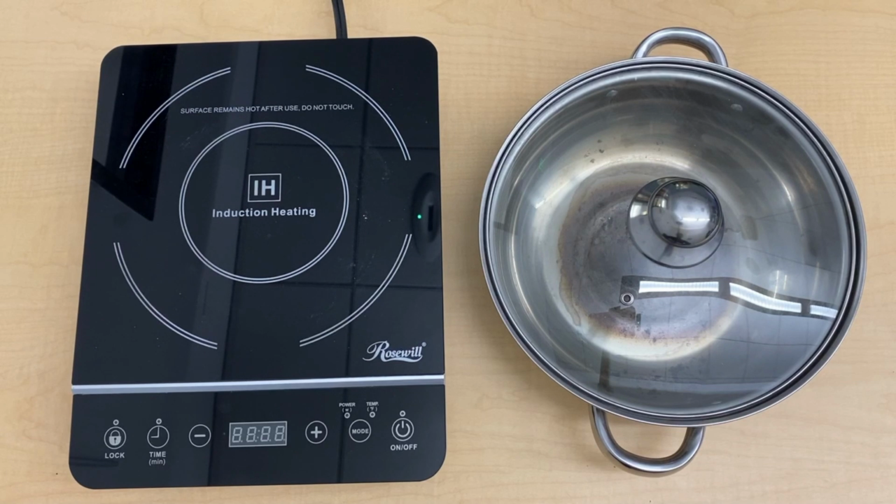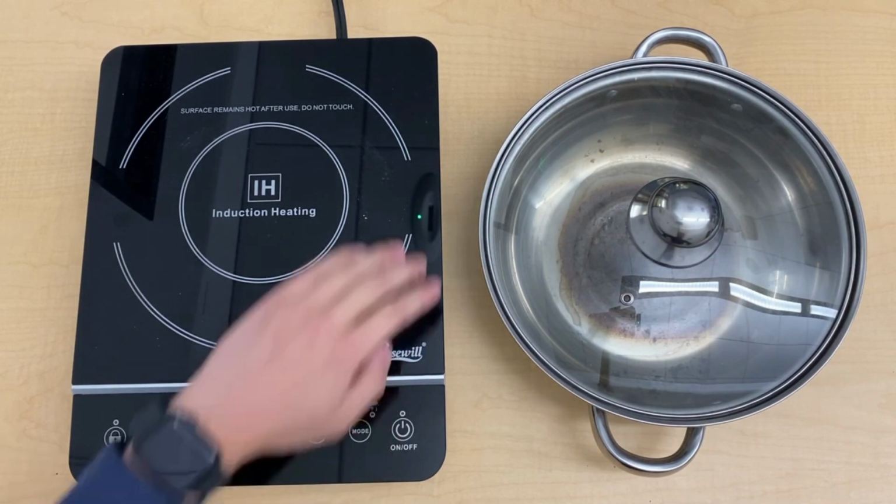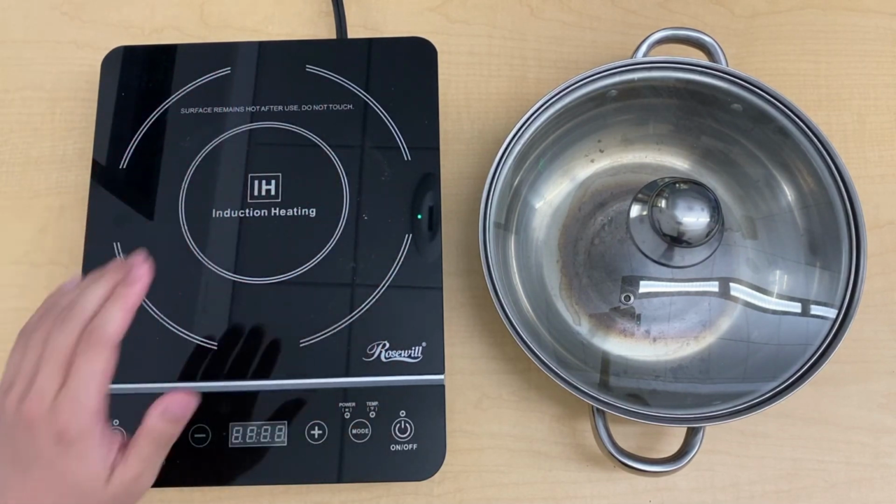Hello everyone, Yicheng here. Today we're going to talk about the power electronic circuit inside an induction cooktop. Let's first start with the structure of this induction cooktop that we're going to show today.